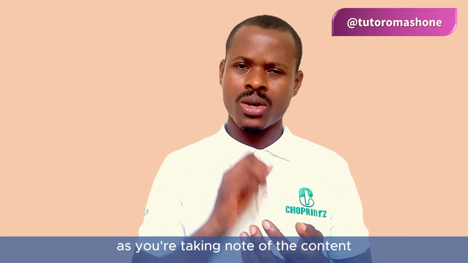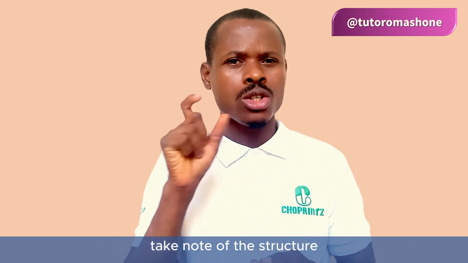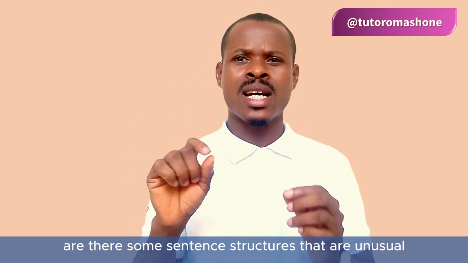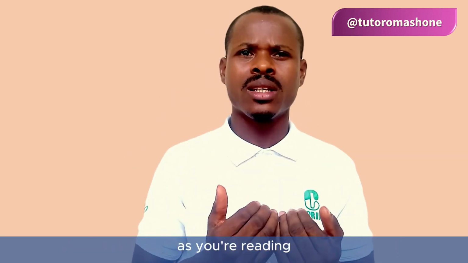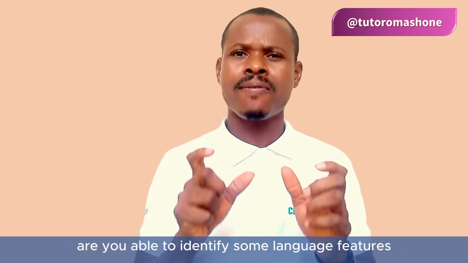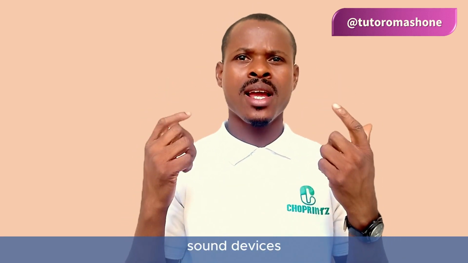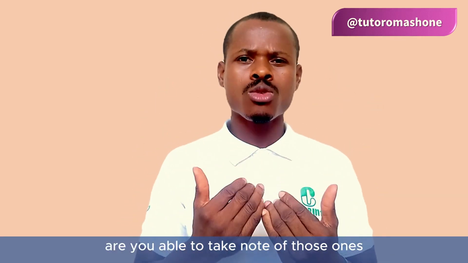As you're taking note of the content, take note of the structure. Are there some sentence structures that are unusual as you're reading? Are you able to identify some language features such as figurative expressions and sound devices? Are you able to take note of those ones?